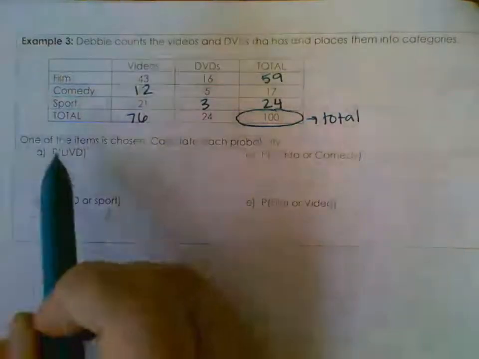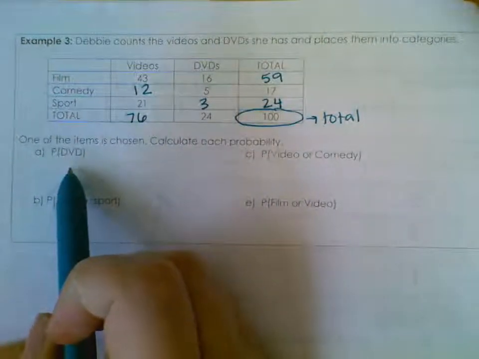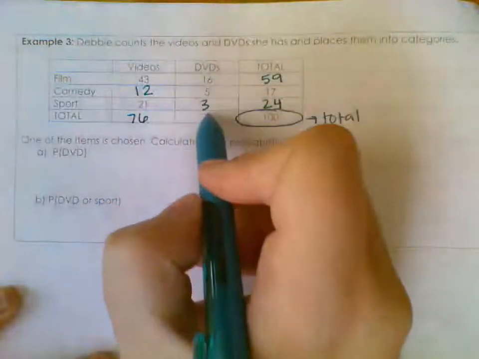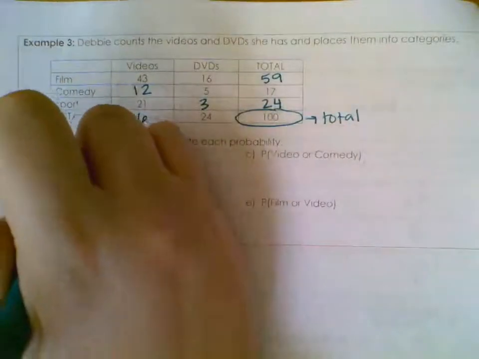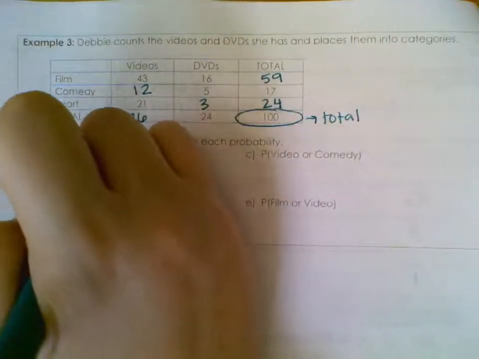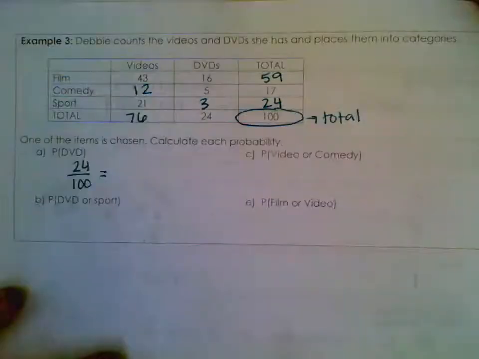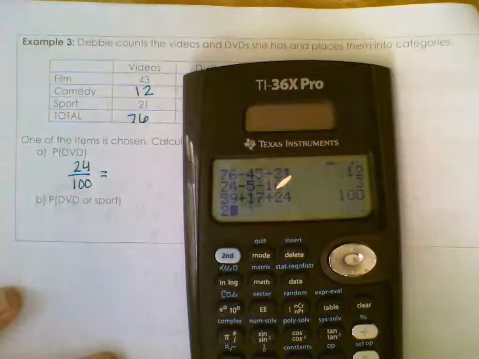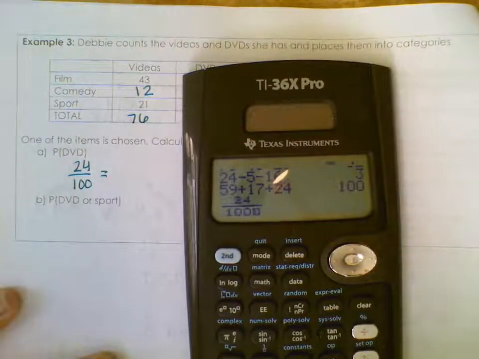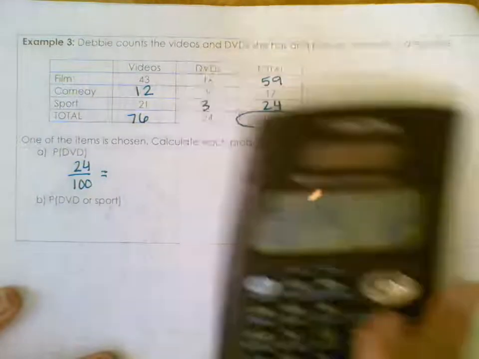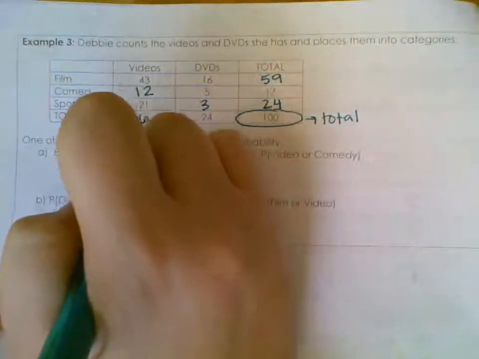Okay, we want to find the probability of getting a DVD. So in our DVDs, there are 24 DVDs total out of 100. And then we want to reduce that fraction, 24 out of 100, to 6 out of 25. That is the probability.